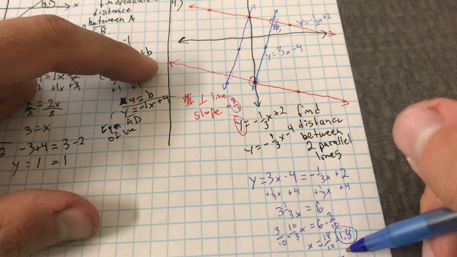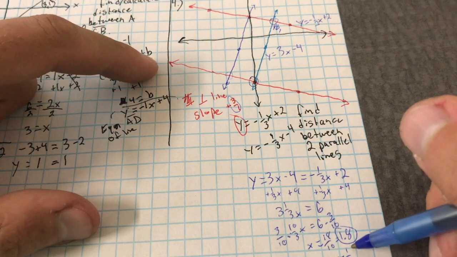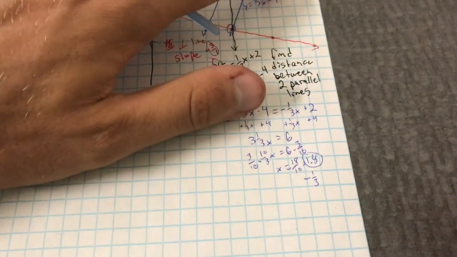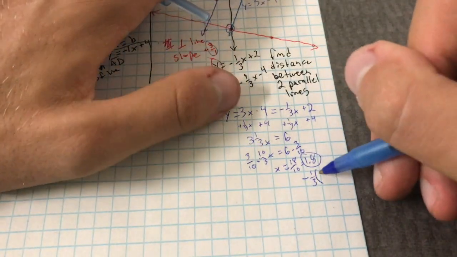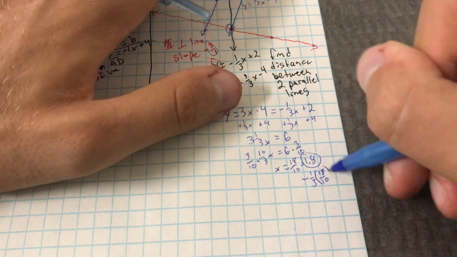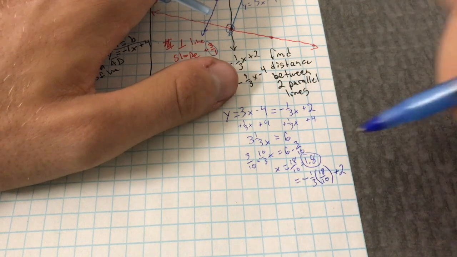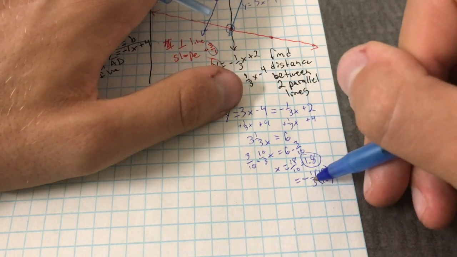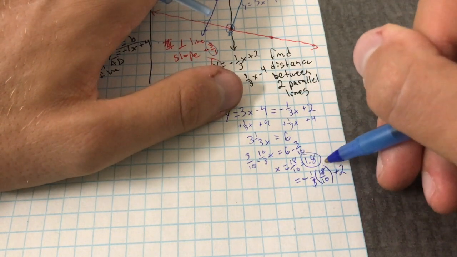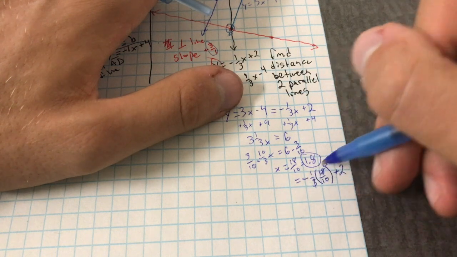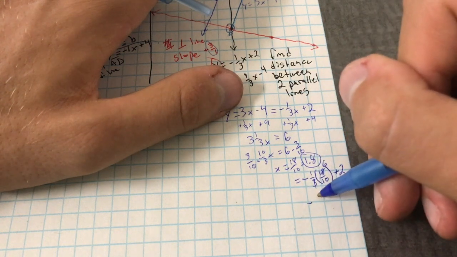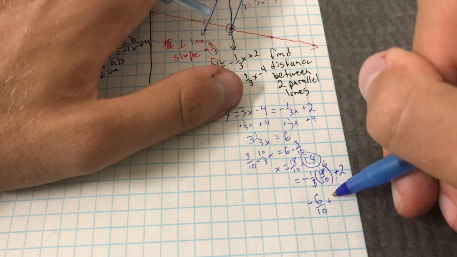So if I do negative 1 over 3, scoot it down, negative 1 over 3 times 18 over 10 plus 2 equals, and the 3 will cancel with the 18 here. I'll be left with a 6. It'll be negative 6 over 10, so negative 6 over 10 plus 2.